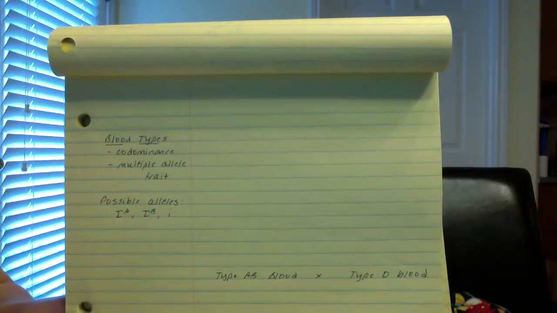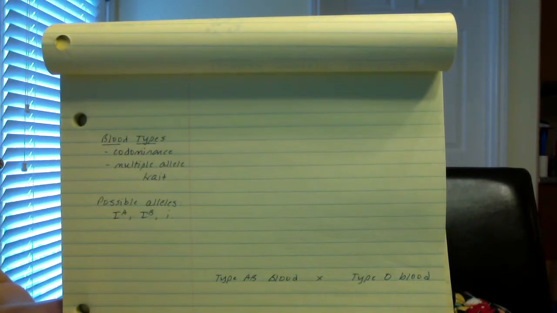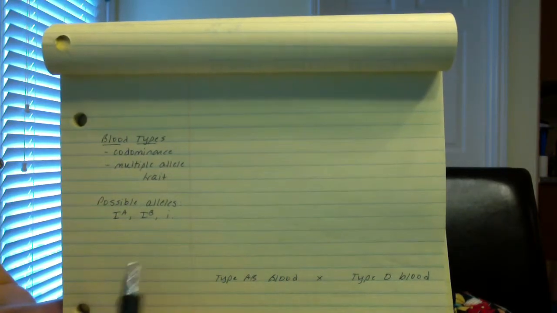This is going to talk a little bit about blood types, and we're going to do a couple Punnett squares using blood types. So the human ABO blood system is an example of codominance because more than one allele is dominant, and it's also an example of a multiple allele trait because there's more than two alleles that control this trait. There are three alleles in this system.